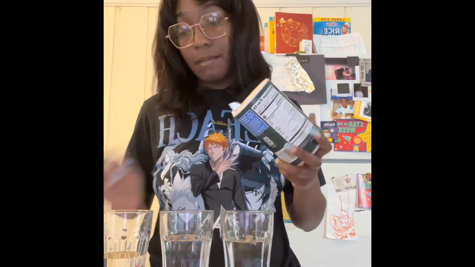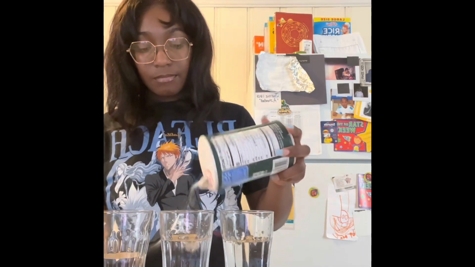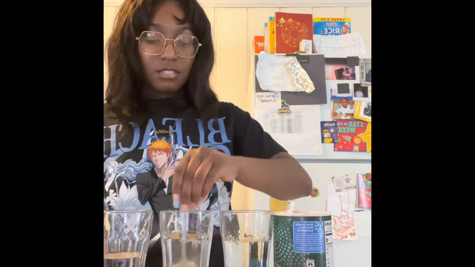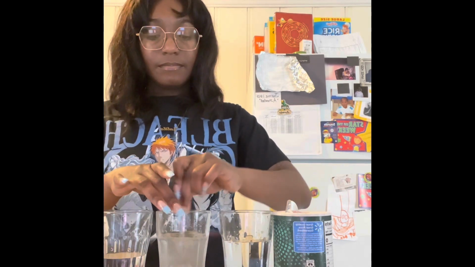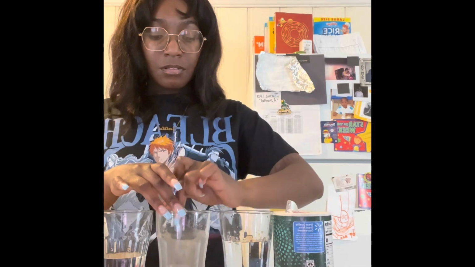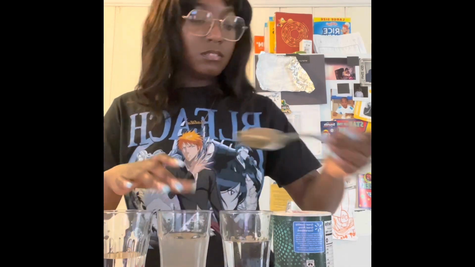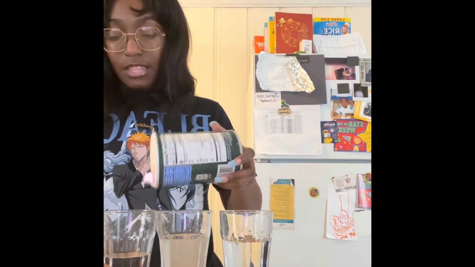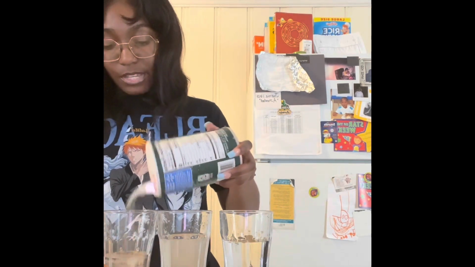So to start, we are going to put table salt inside of 1 glass. And now I'm going to mix it up. And then we're going to put salt inside the glass that's filled halfway.